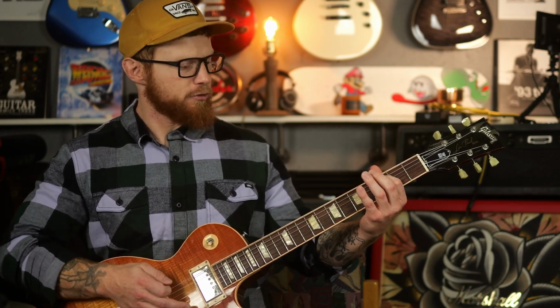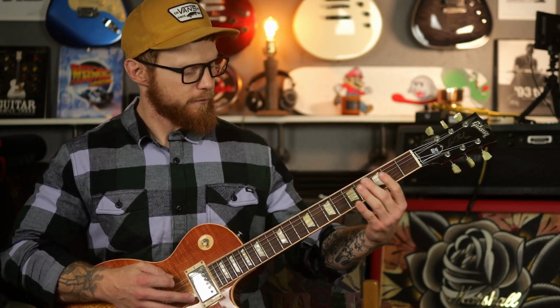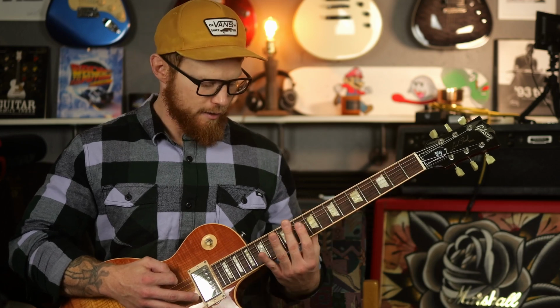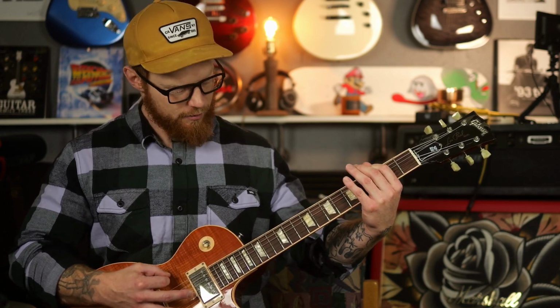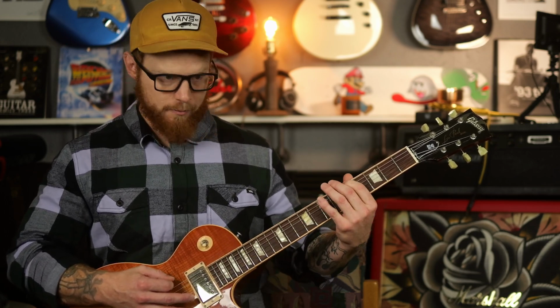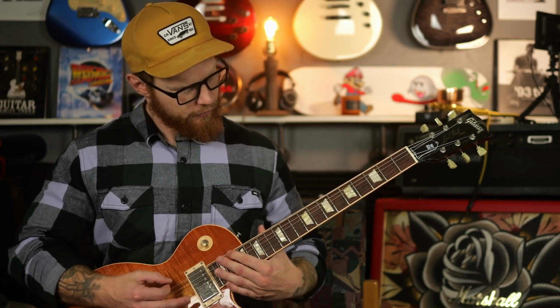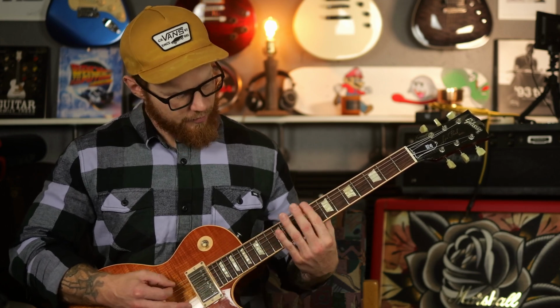Generally, most people are going to have a dot on the 1st, 5th, 7th, 9th, and then a double dot on the 12th. So this single dot way up here on the fretboard is the same exact as this one dot here. The second dot is the same as the second dot here. The third dot's the same as the third dot here. Fourth dot, it's all the same.